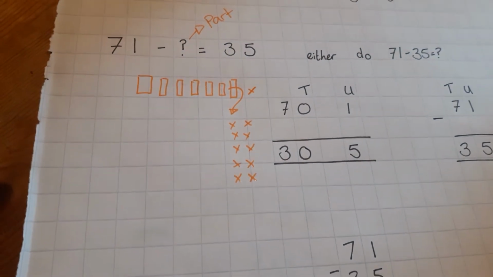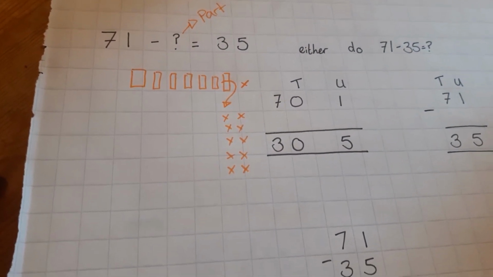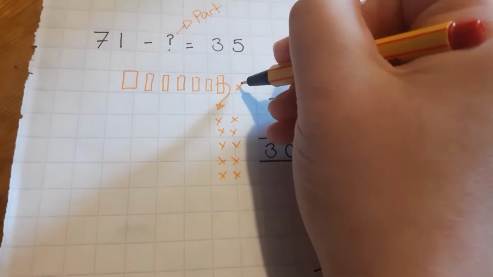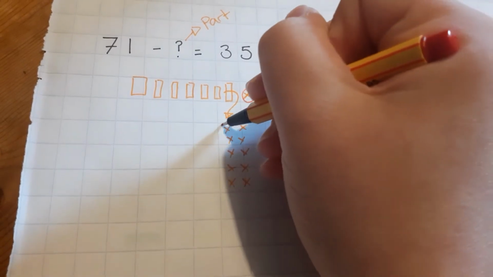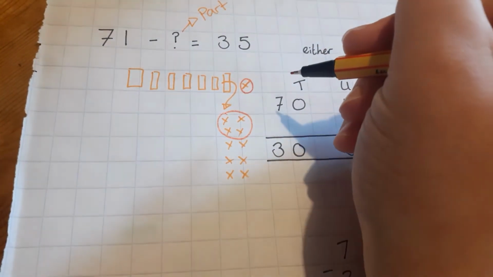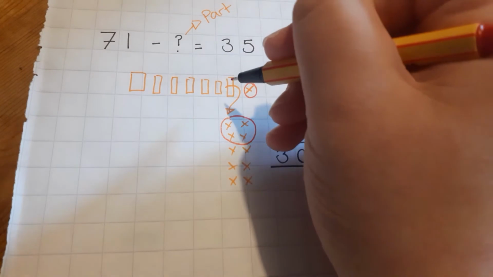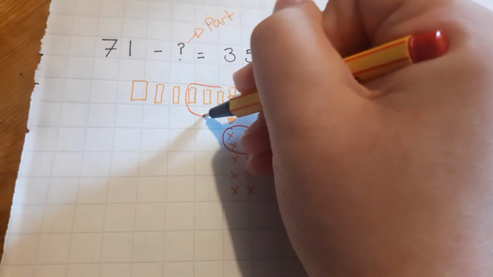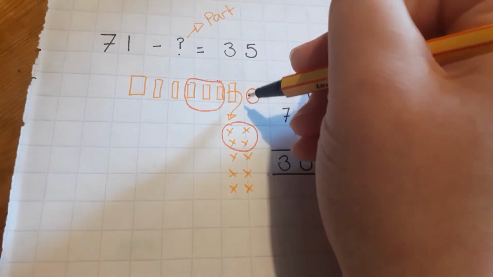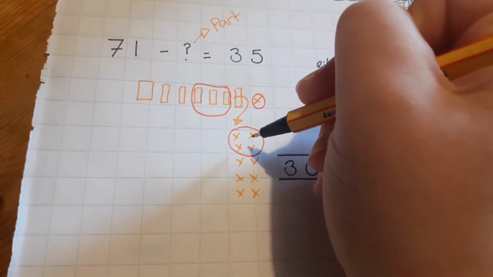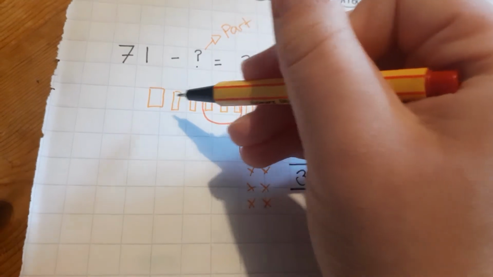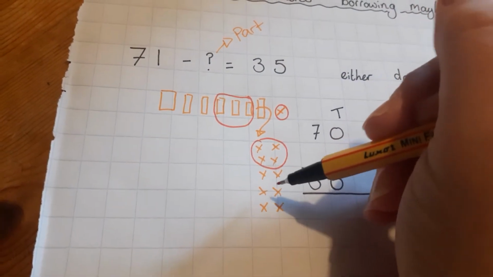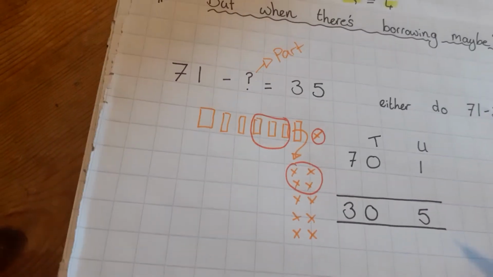Can I circle 35 now? I think I probably can. Let's do that. I mustn't forget about this 1 unit up here. 1, 2, 3, 4, 5. Circled those. Also need to circle 3 10s. 1, 2, 3. And I can't circle the one I broke up to make all my extra units. Left here, I've got 10, 20, 30, 6. I've got 36 left.